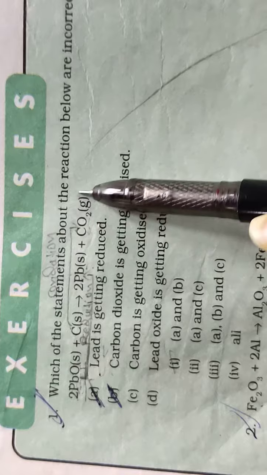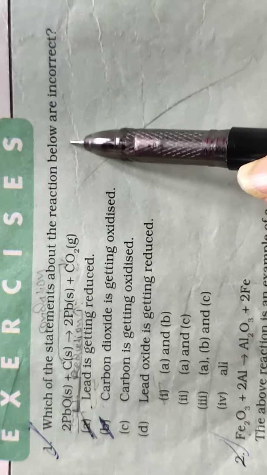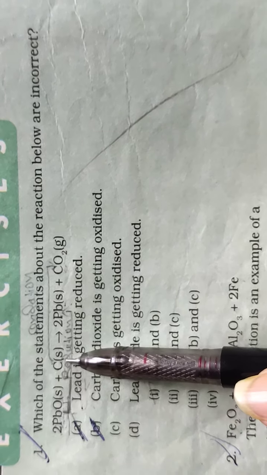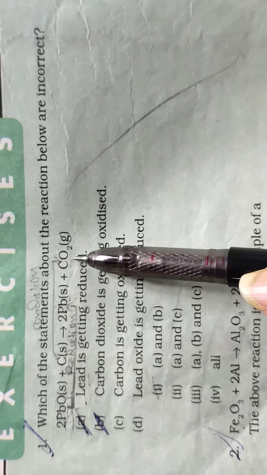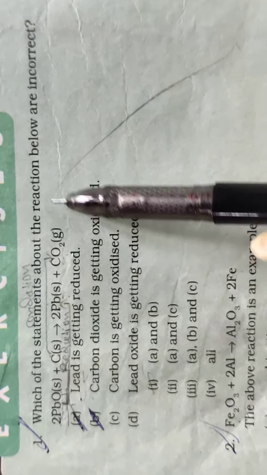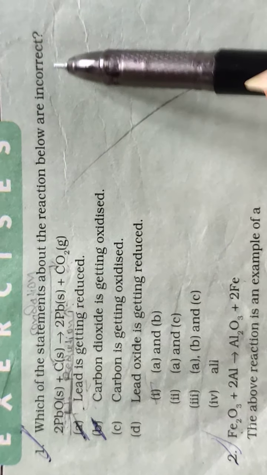So next, the exercise. See the first question. Which of the statements about the reaction below are incorrect? Lead oxide plus carbon gives lead plus carbon dioxide. You are asked to select the incorrect ones.